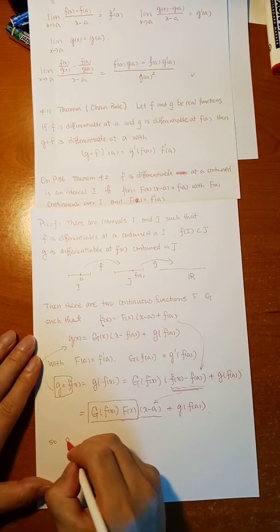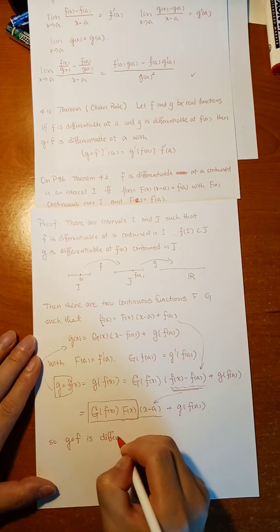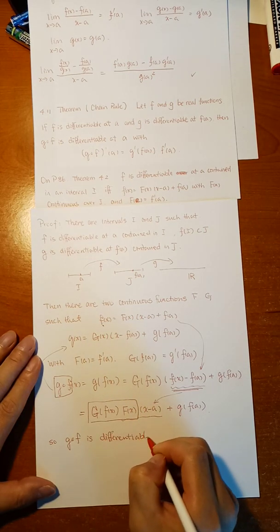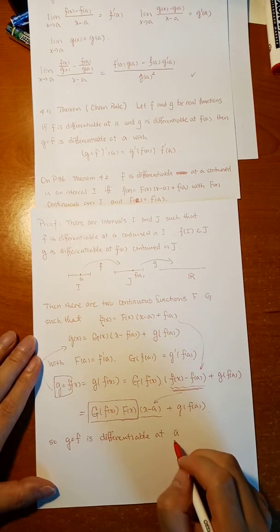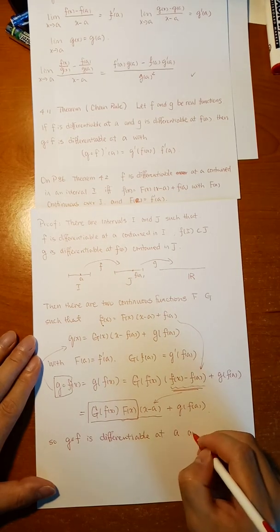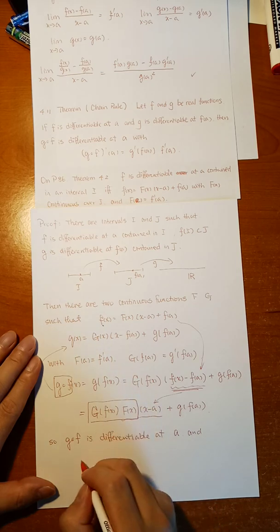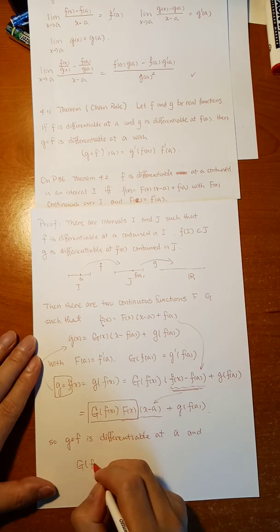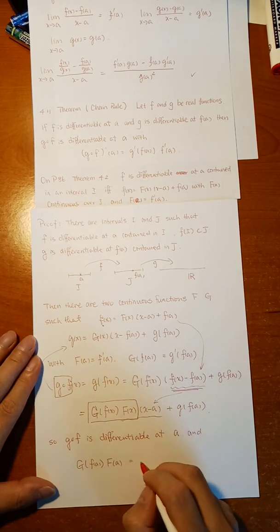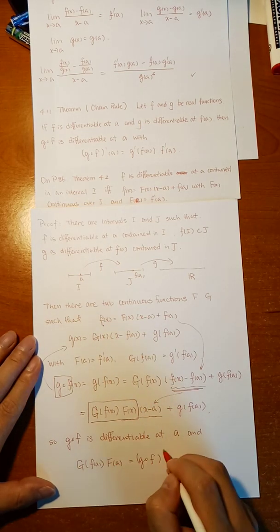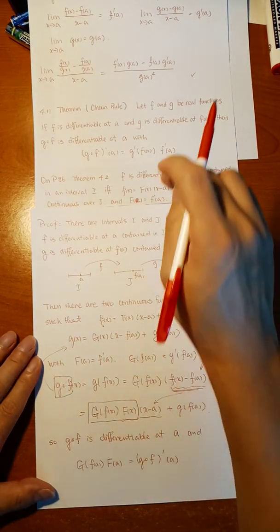So g compose f is differentiable at point a. And the evaluation of this continuous function at a is equal to the derivative of the composition of g and f evaluated at a, by the same theorem.